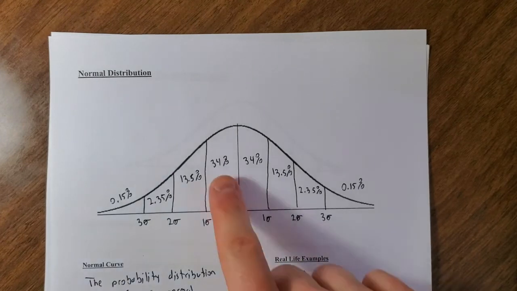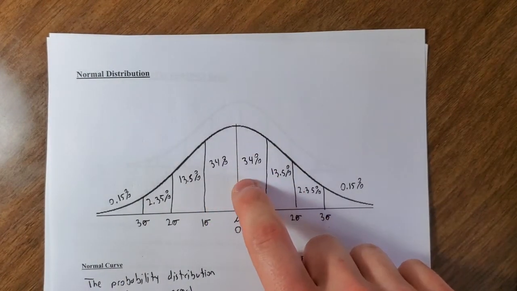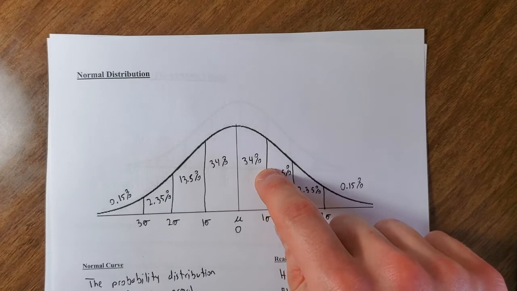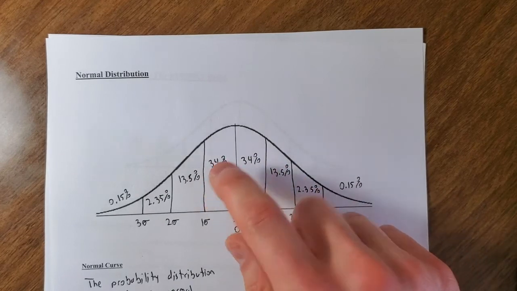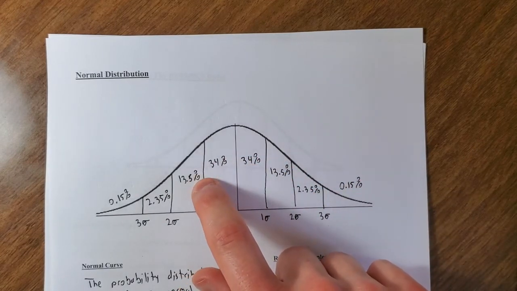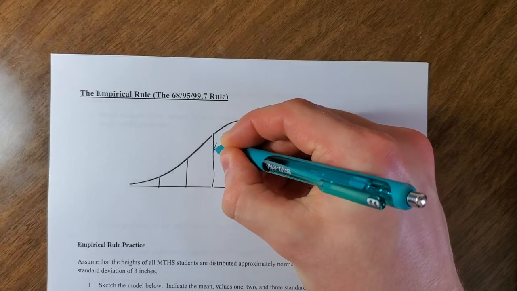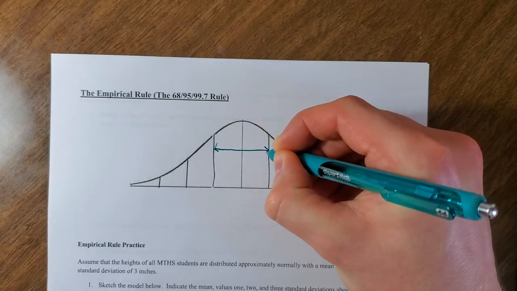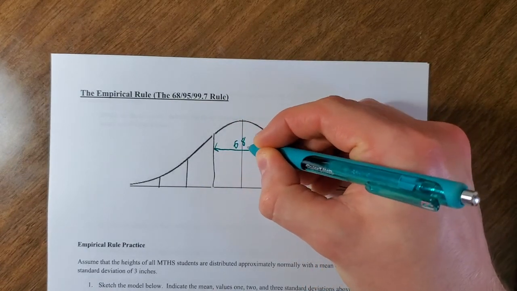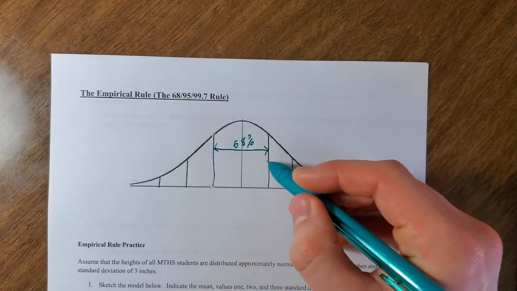And let's take a look at that last page. We had 34% could fall between our mean and our first standard deviation above and also below. So from 1 standard deviation below to above in that group there, we get that 34 plus 34, giving us 68% of observations fall within 1 standard deviation away from the mean.